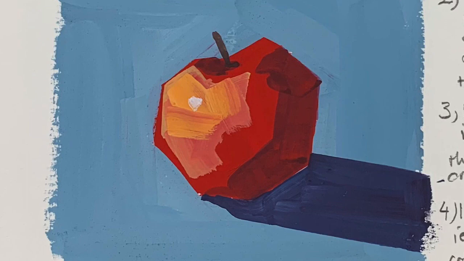By using a colour from the background and using a colour from the main motive or the object itself, this then starts to help link that background and the main motive together as well visually.